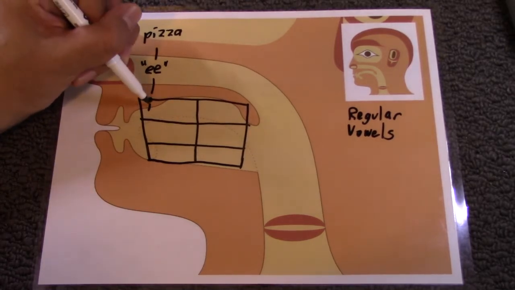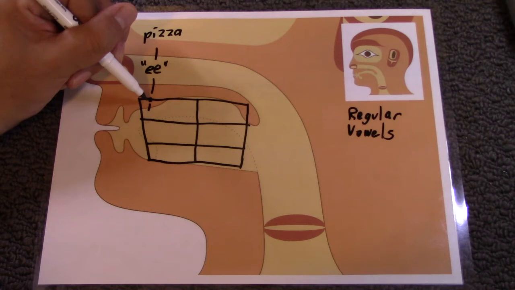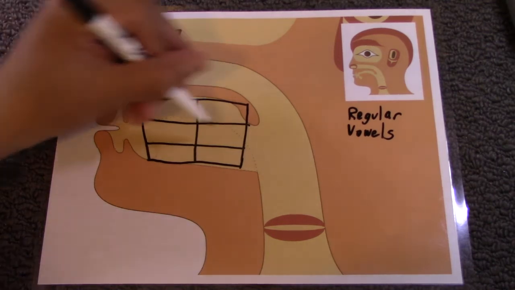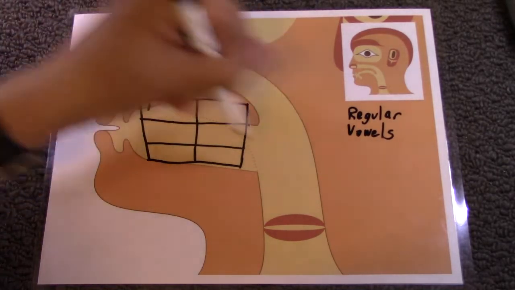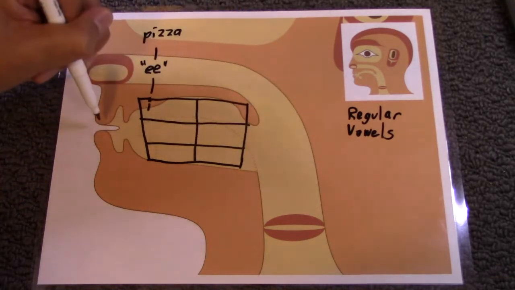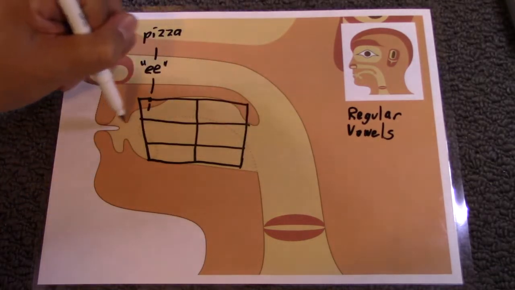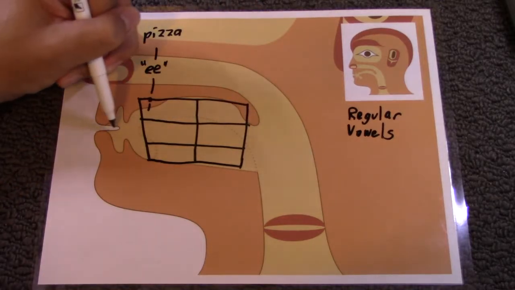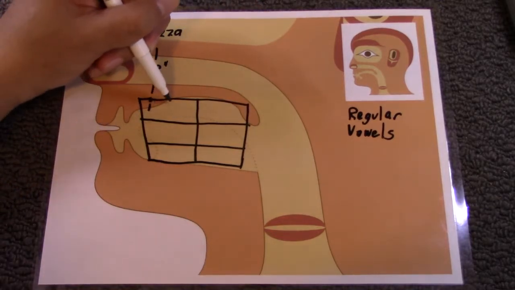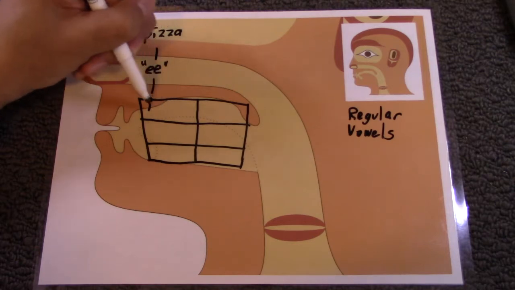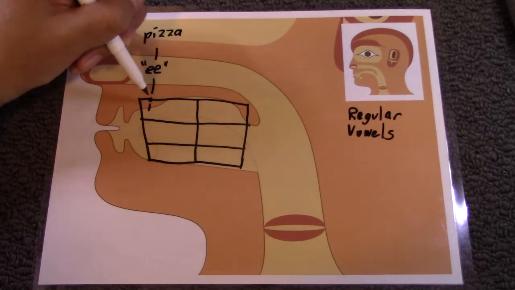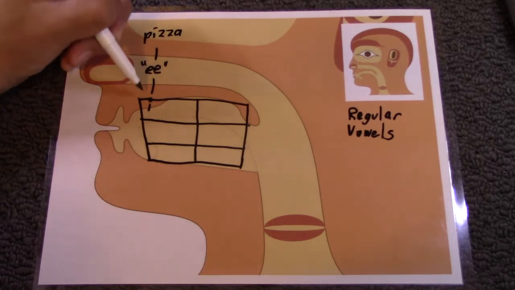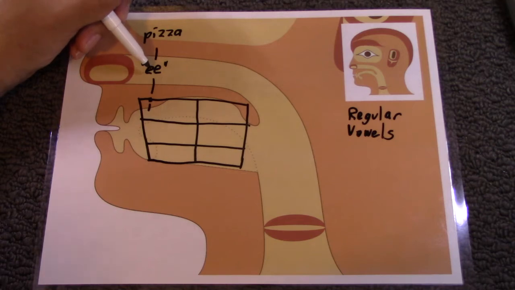One way you can check as to where the sound is coming from is you can make the sound breathing out and then keep your mouth in the same position and then breathe in. So if you go E, E, when you breathe in, the air is a little bit colder, so you should feel the air kind of hitting around this area of your mouth, towards the front and the upper part of your mouth. So I makes an E sound.